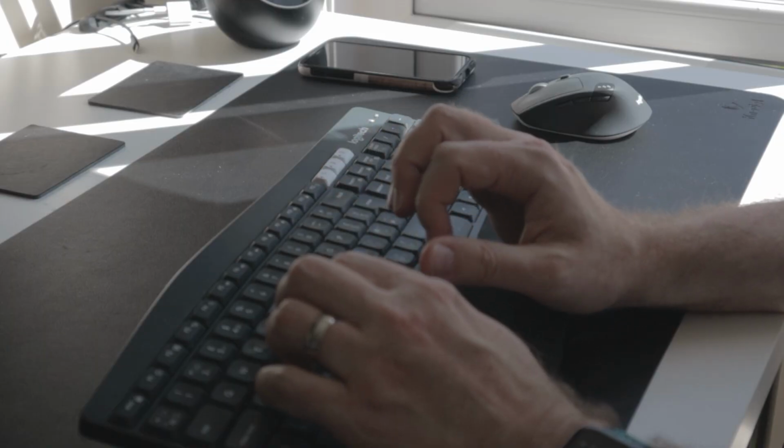Assign each task to an owner, to a specific team member. Make sure everyone knows their role and responsibilities. This is going to promote accountability and ensures nothing falls through the cracks.